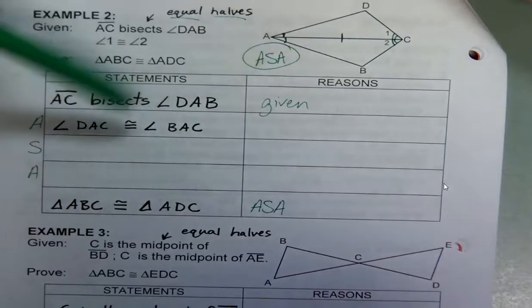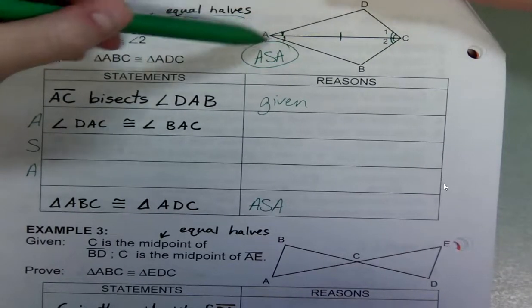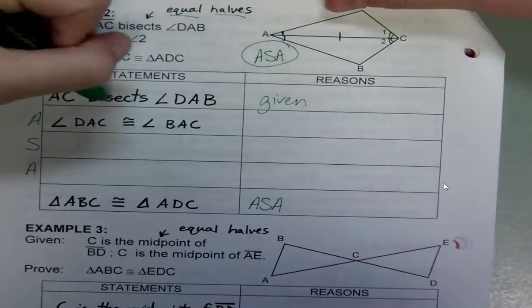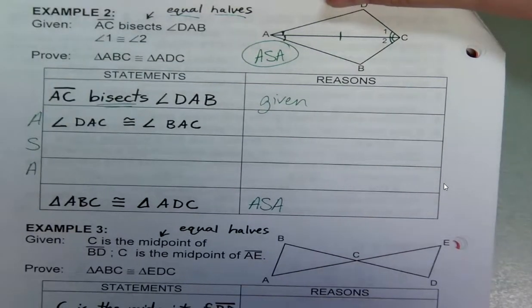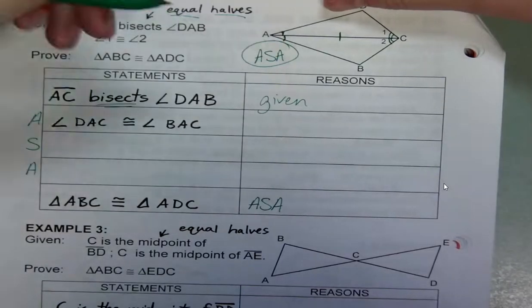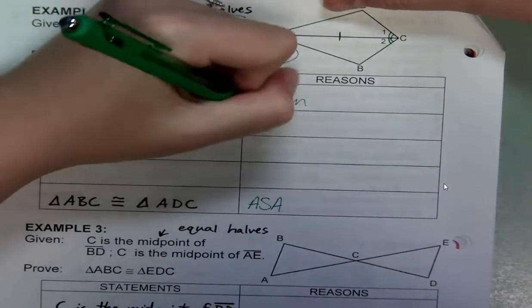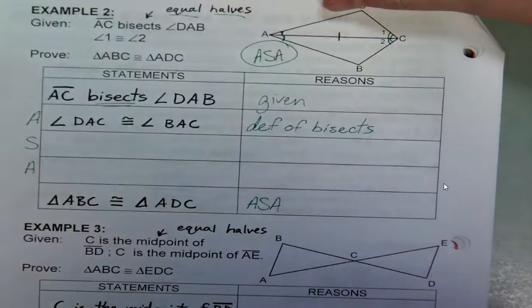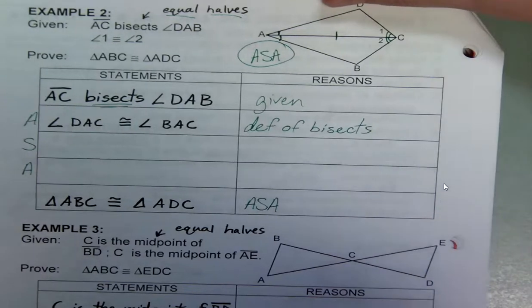Alright, so we've got to ask ourselves, how did we know to mark DAC congruent to BAC? So this top angle congruent to the bottom one. Well, it's because we knew what the word bisect means. And since we knew the definition of bisect, we knew that we could mark those 2 congruent.